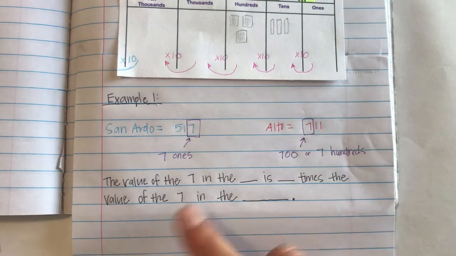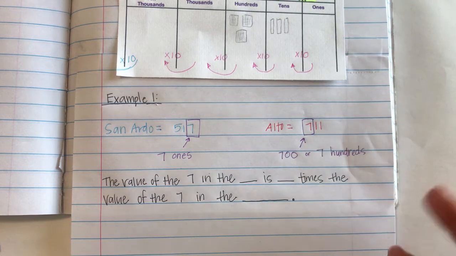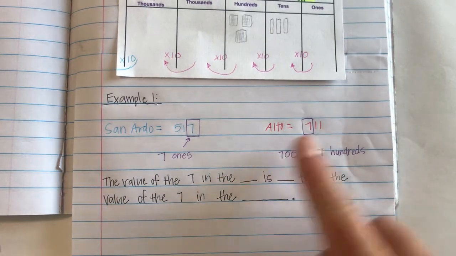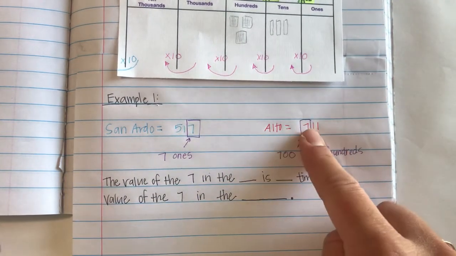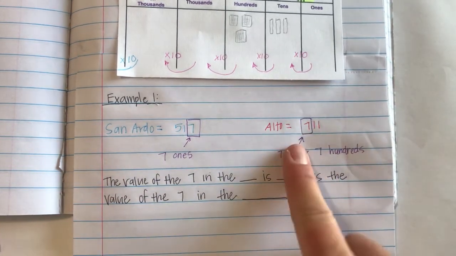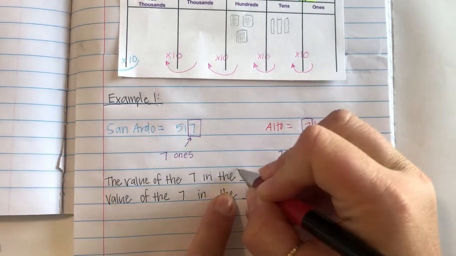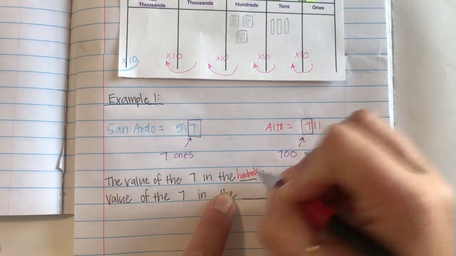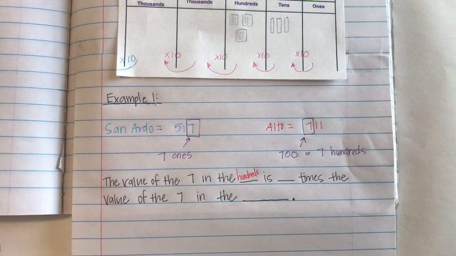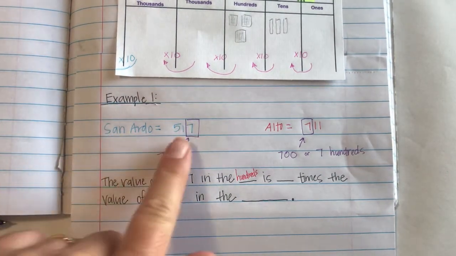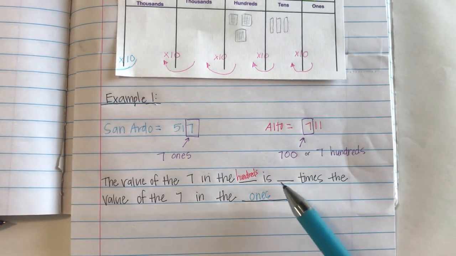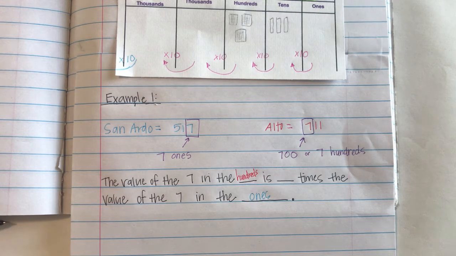The value of the 7 in the blank is blank times bigger than the value of the 7 in the other one. So if we're talking about the one that's bigger, we're going to talk about Alto first with 711. So the value of the 7 in the, what place value do we say that is? In the hundreds is blank times bigger than the value of the 7 in the, we said in San Ardo, the 7 fell in the 1's place value. But now we have to fill in our blank here. How do we know how many times bigger?